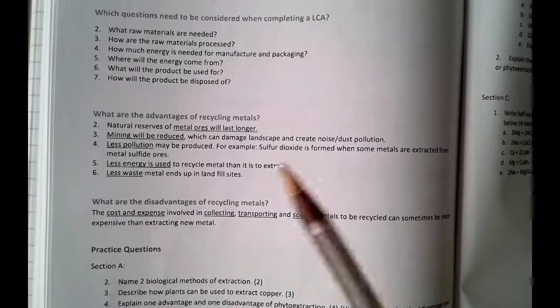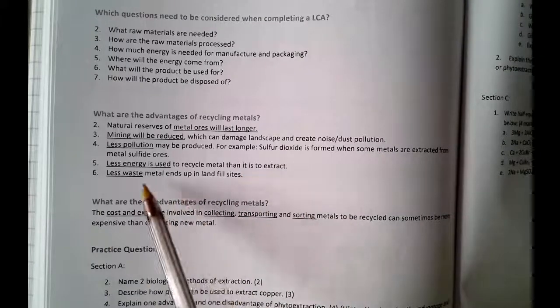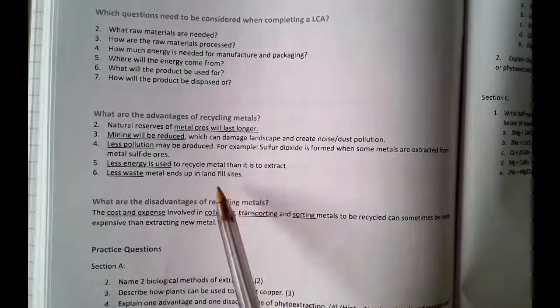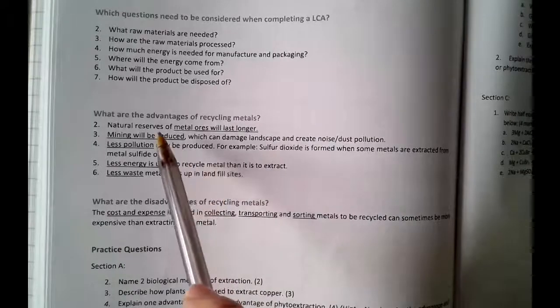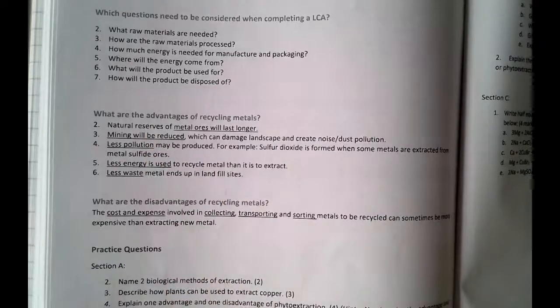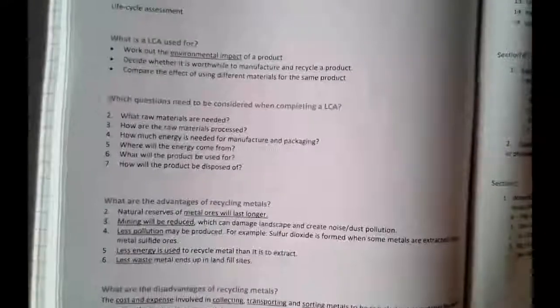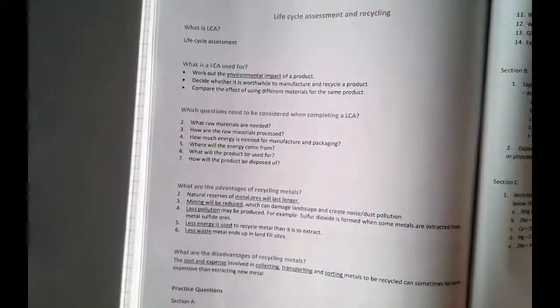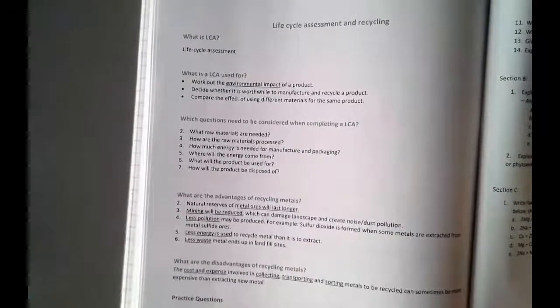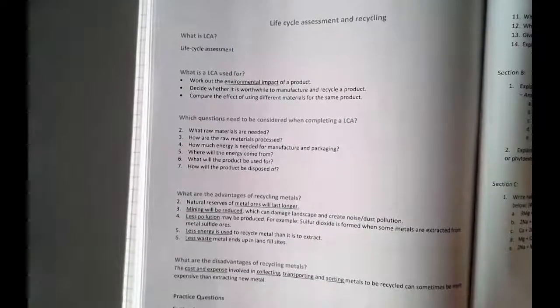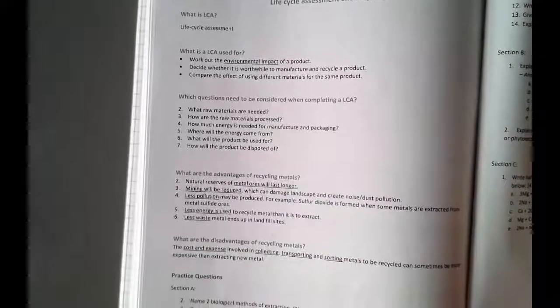The advantages are more self-explanatory: less waste ending up in landfill, less pollution, less need to mine because you're recycling old metals rather than mining for new ones. So this content is not difficult, but there is a bit of content there to learn. They can ask for even 6-mark questions on life cycle assessment and recycling, so make sure you are familiar with this content.